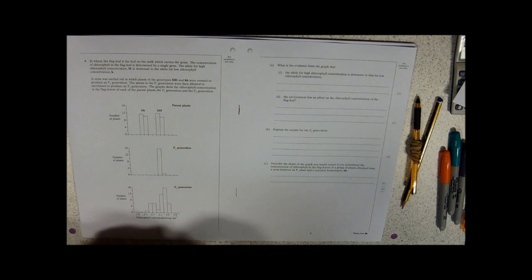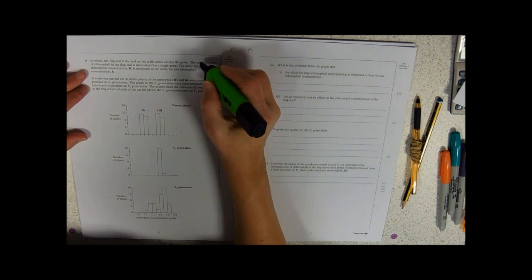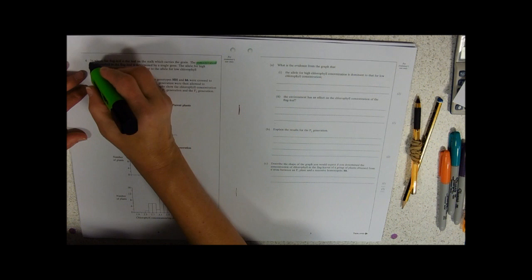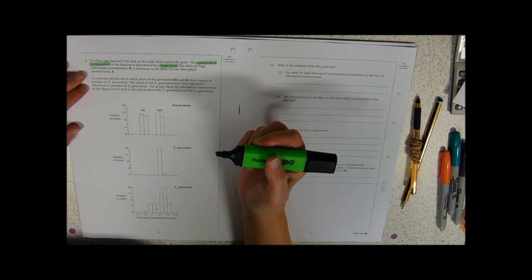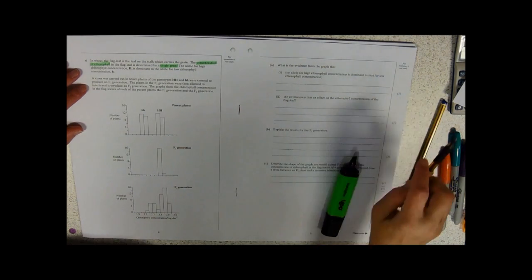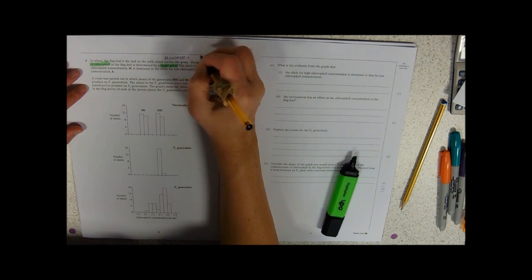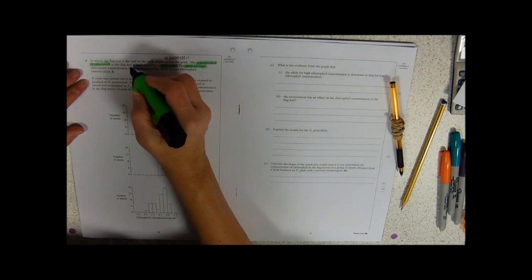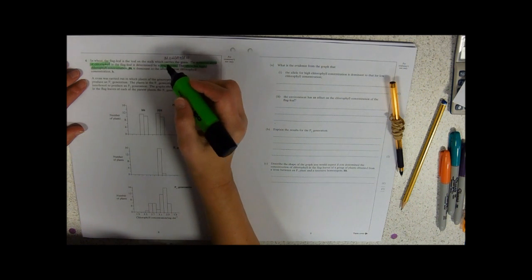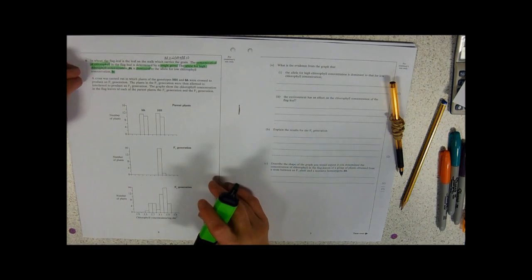So we've got quite a lot of information here we need to read. So we've got in wheat, the flag leaf is the leaf on the stalk which carries the grain. Super duper. The concentration of chlorophyll, so that's our characteristic, is determined by a single gene. Single gene, that means we're dealing with a monohybrid cross. That's great. So we can put that down. Monohybrid, one characteristic. The allele for high concentration, big H, it's a bit of a giveaway, is dominant. So the allele for low concentration, we're going to call that little h.